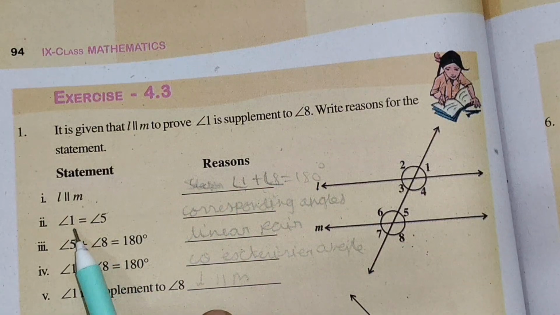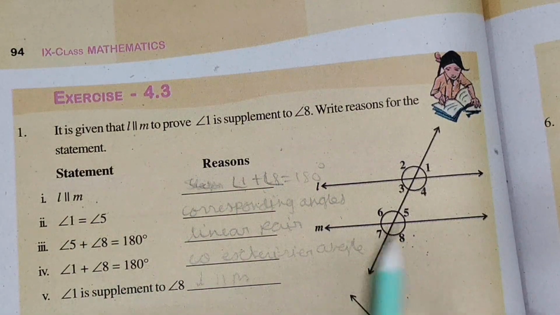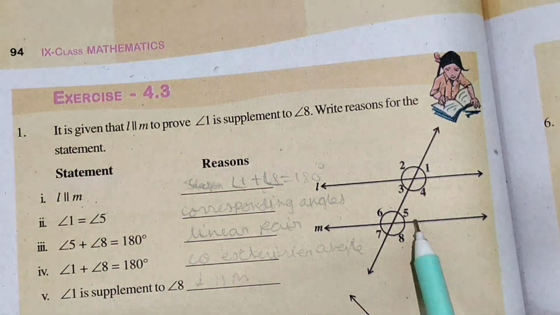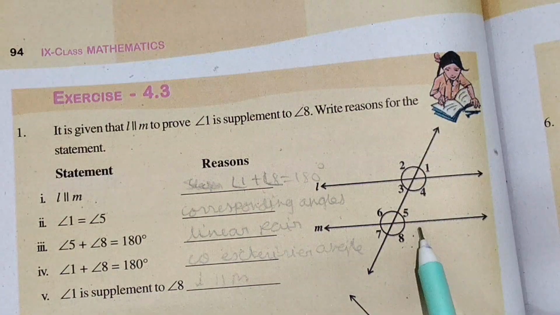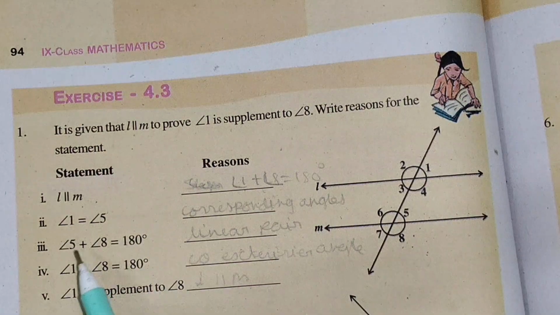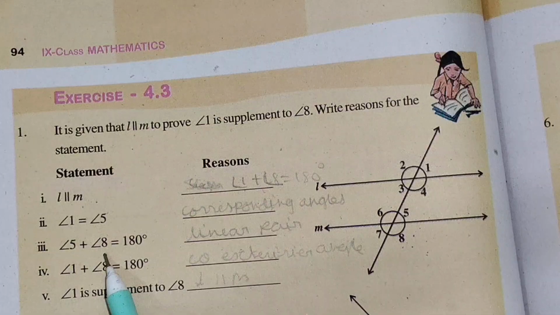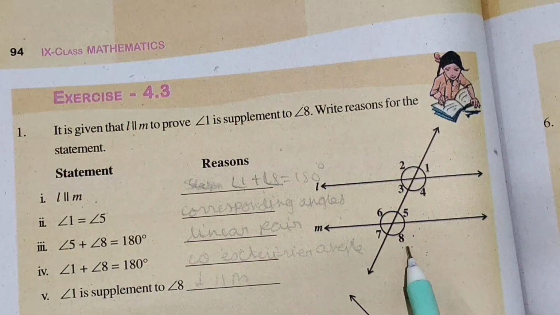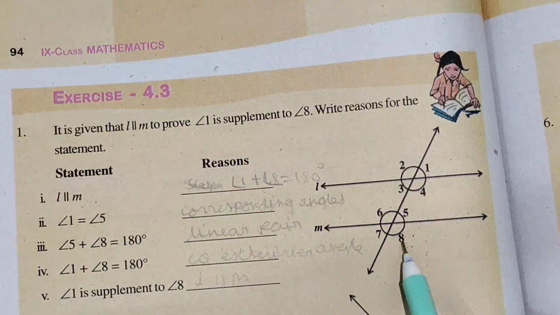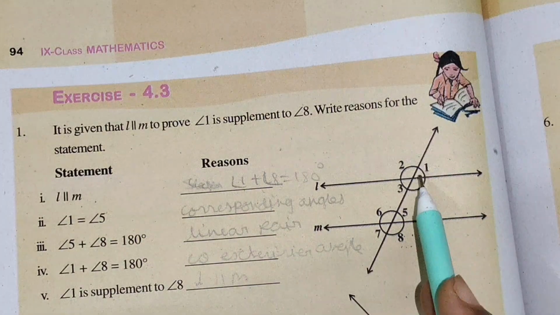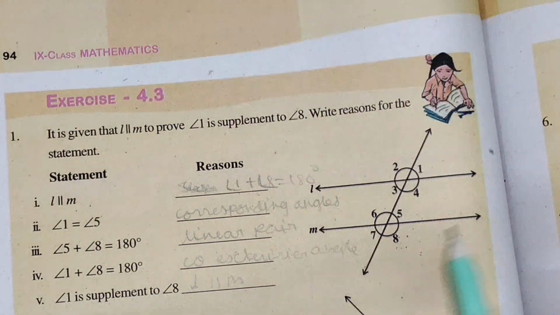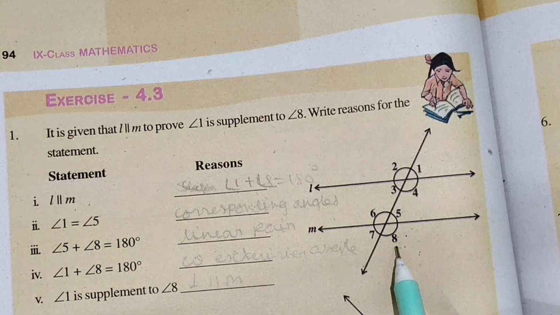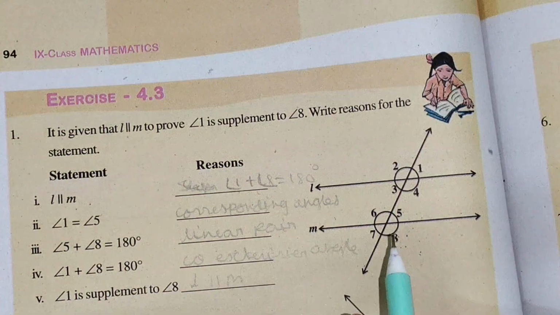Next, the second statement: angle 1 is equal to angle 5. These two are the corresponding angles. Then angle 5 plus angle 8 is equal to 180. Here 5 plus 8 is a linear pair, this one is the line. Linear pair means 180 degrees.